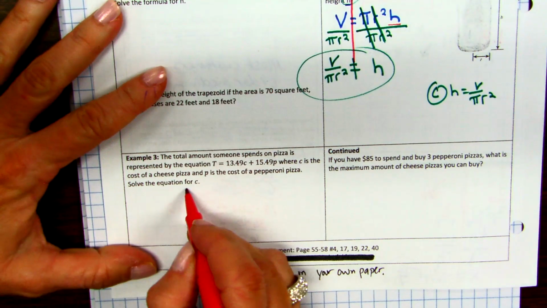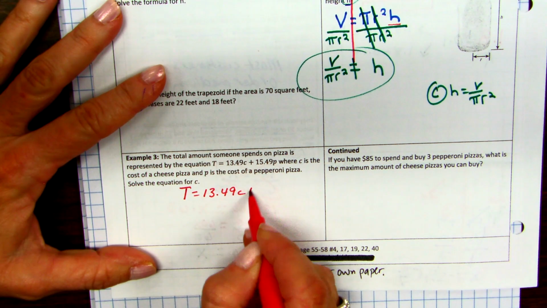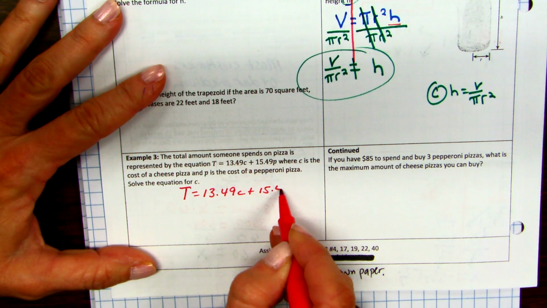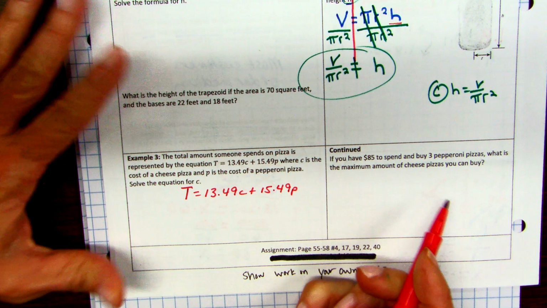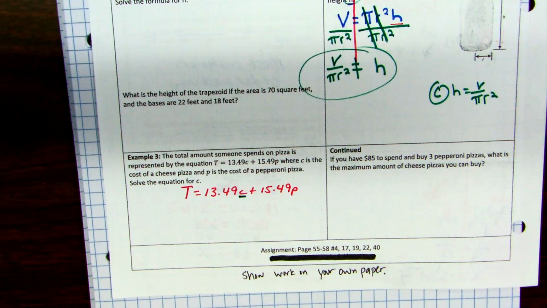So I'm just going to rewrite it because I need to have some space. Daniela, what letter are we trying to isolate or get by itself? C. That's right. Solve the equation for C. Okay? So a good first step would be, okay, I wrote the problem down.